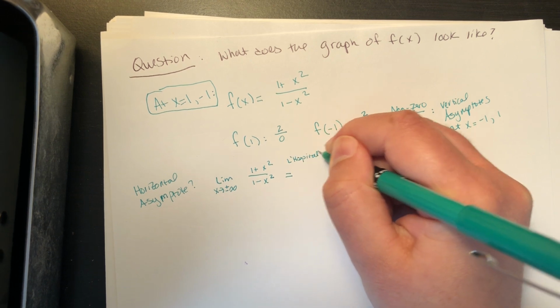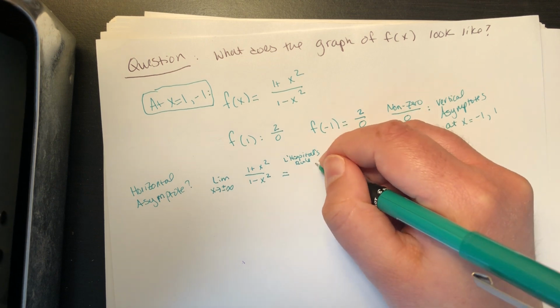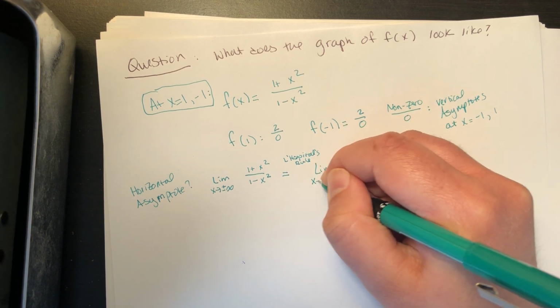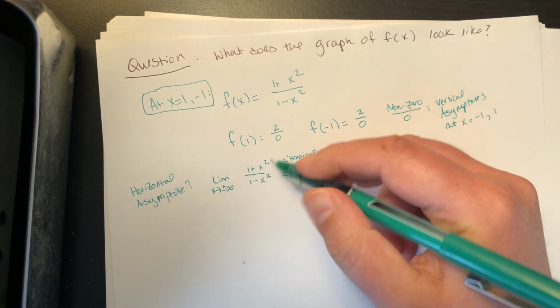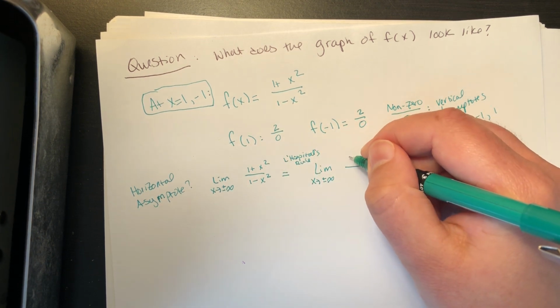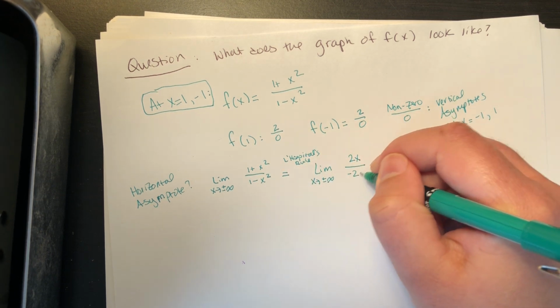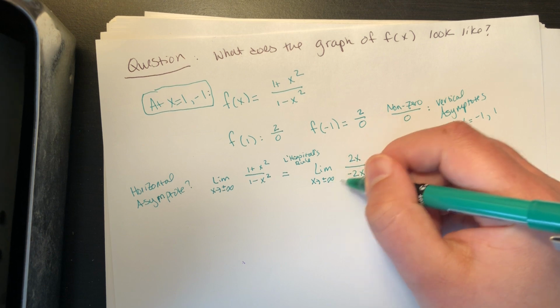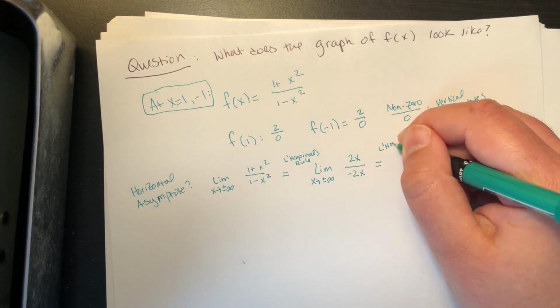Putting everything together here, right? Everything from the past 2 months all coming together, and say this is equal to the limit as x goes to either infinity of the derivative of the top over the derivative of the bottom. The derivative of 1 plus x squared is 2x. Derivative of 1 minus x squared is negative 2x. This is still going to be an infinity over infinity, so L'Hopital's rule will still apply.